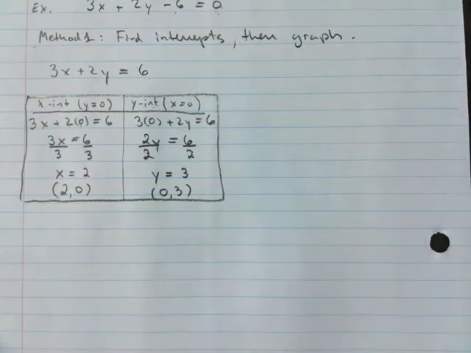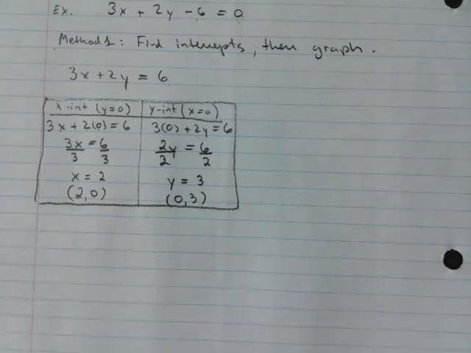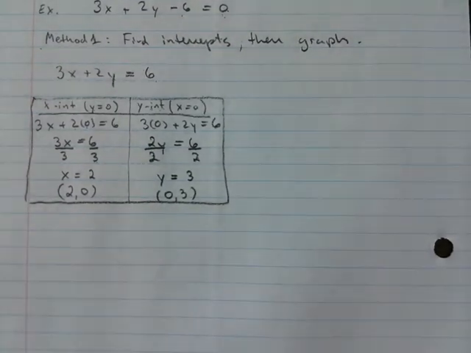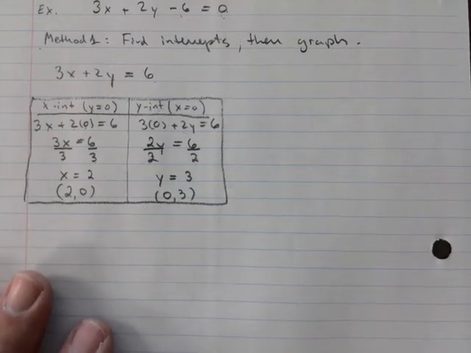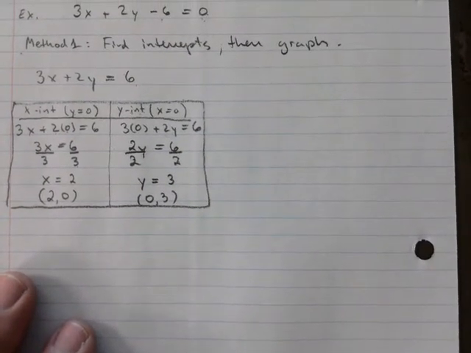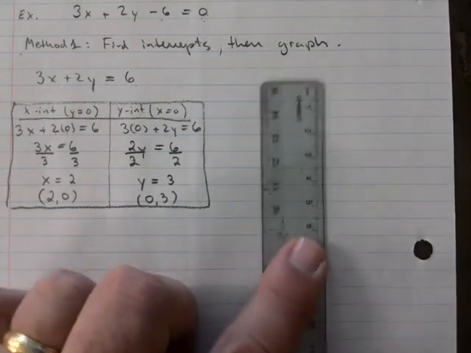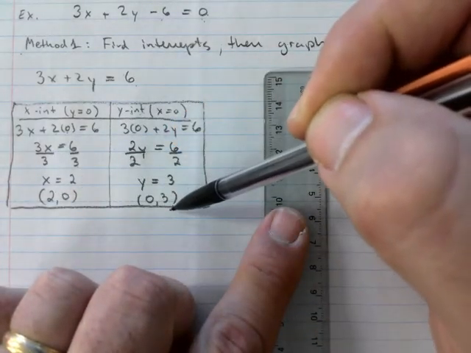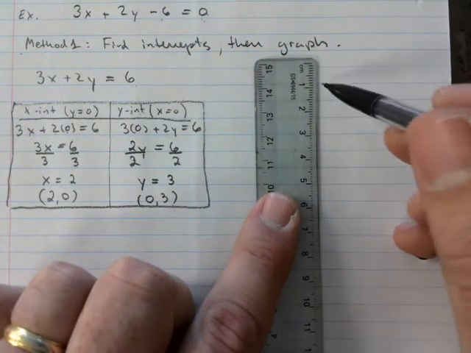I connect everything. I try to make it consistent so that you can use this skill later on for other things. So then you grab your ruler, if you have one, if not, anything that can make straight lines. And look at these points to guide you in your decision making for scales.